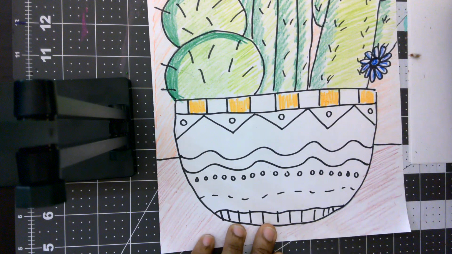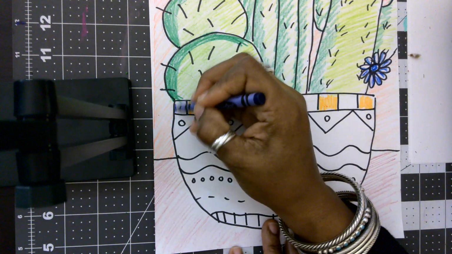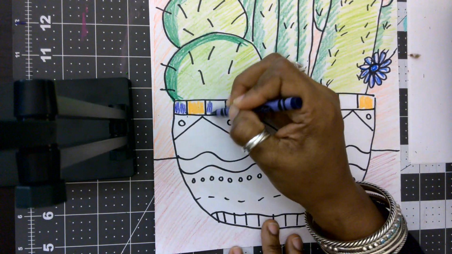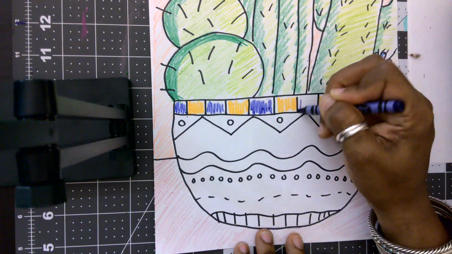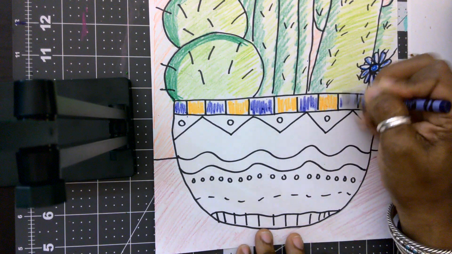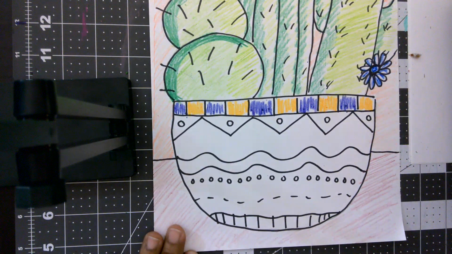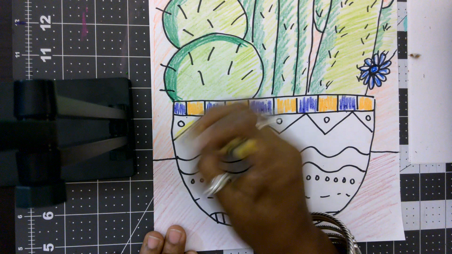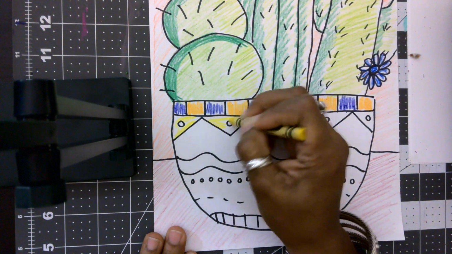I can. Kind of makes it colorful when I do that. Okay. Now the yellow, if you can see it, it'll show up a little bit.